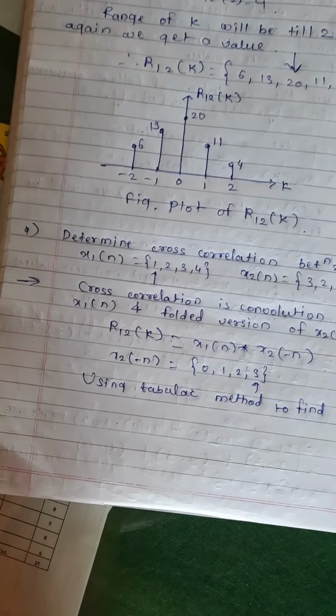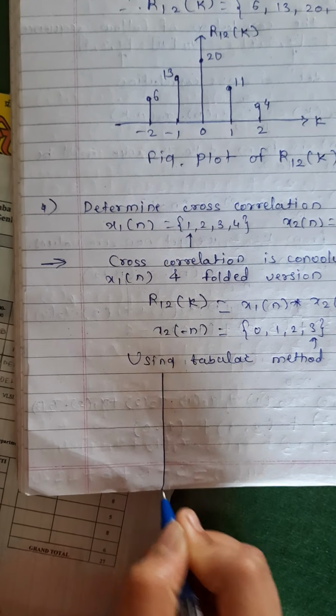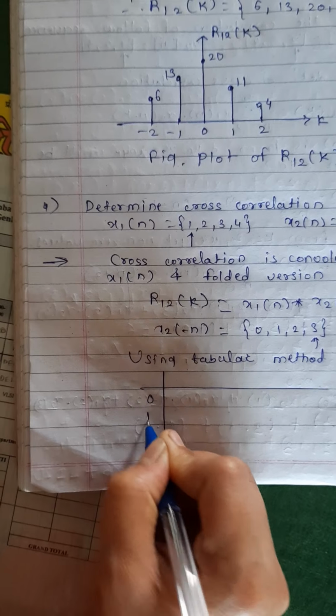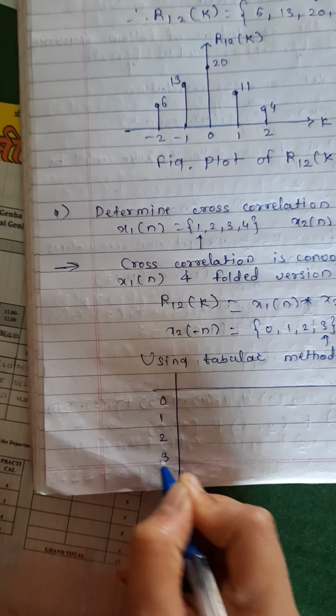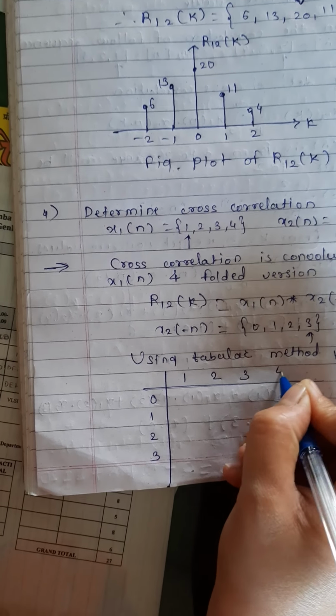So we are using the tabular method here. It's 0 1 2 3 and 1 2 3 4.